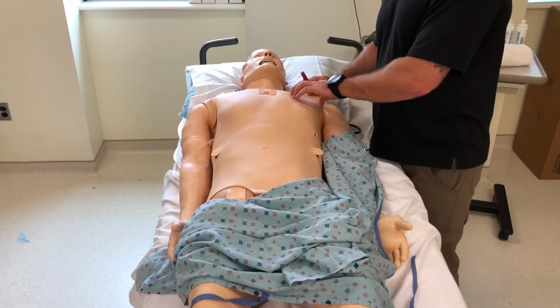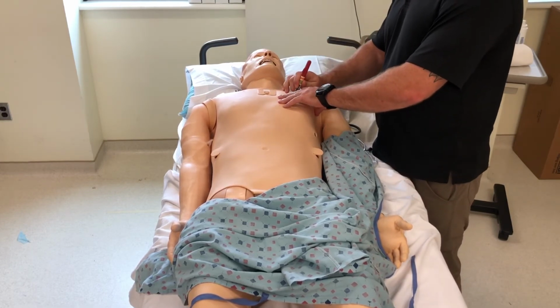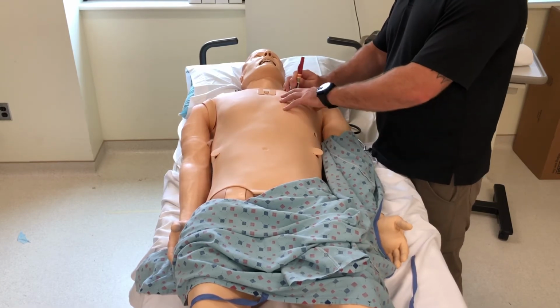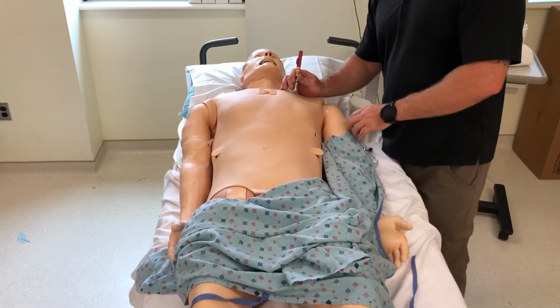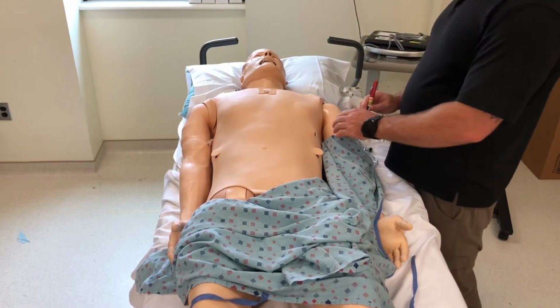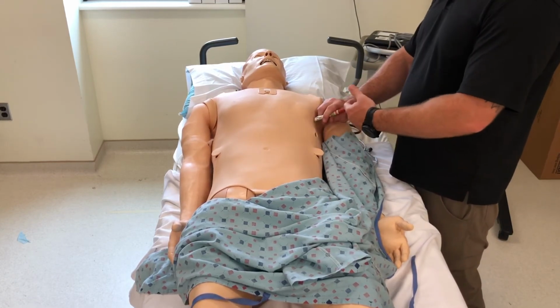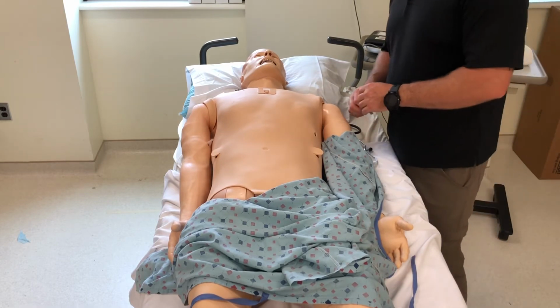So midclavicular line, second or third intercostal space. I'm going to go anterior to his chest. I'm sorry, not anterior, but perpendicular to his chest. Put that in there. Feel that whoosh. If that doesn't work, I can go to the anterior axillary line, the 4th or 5th intercostal space. Put that bad boy in there. If I hear whoosh, insert it in. Make sure you're using your 14 gauge 3.25 needle.